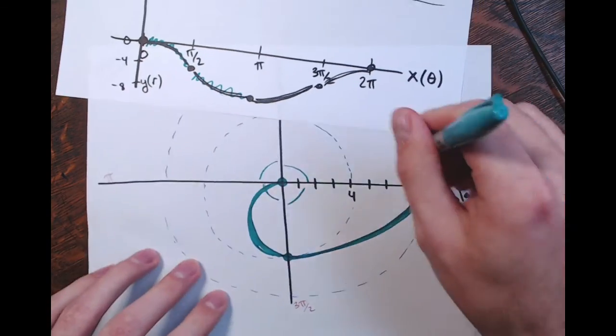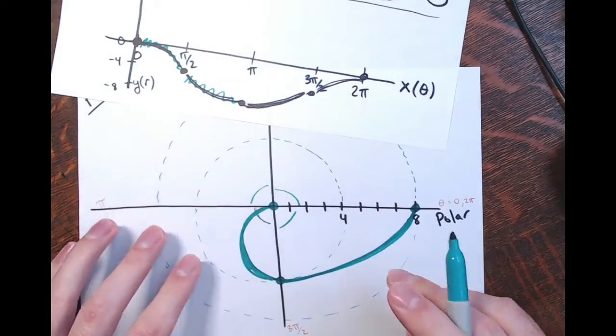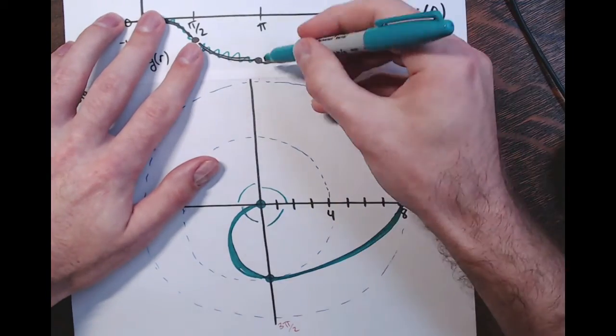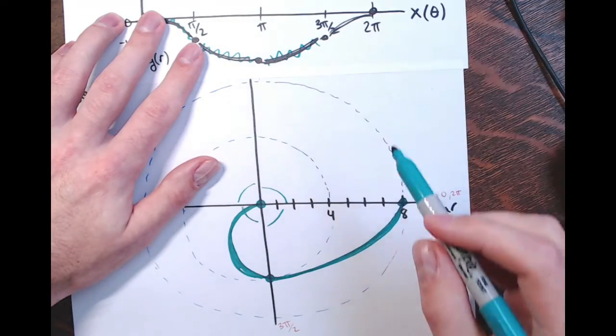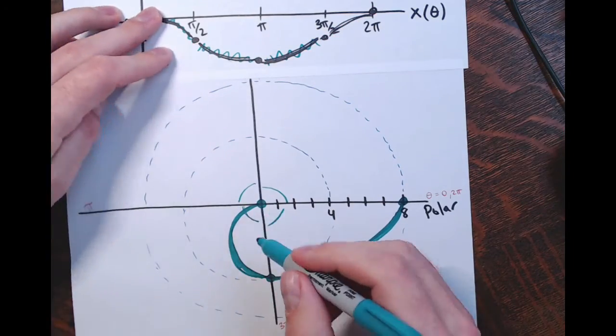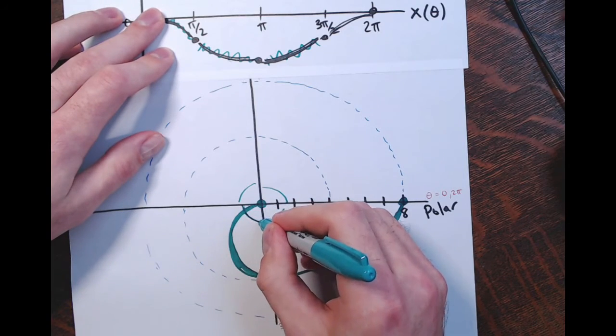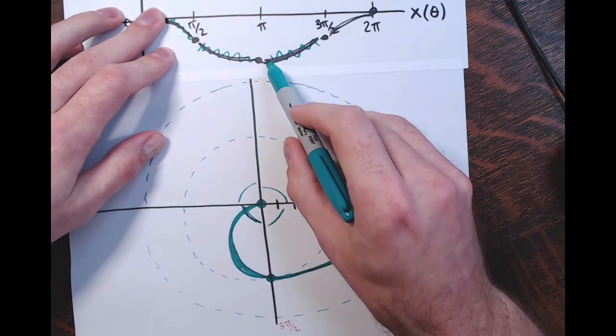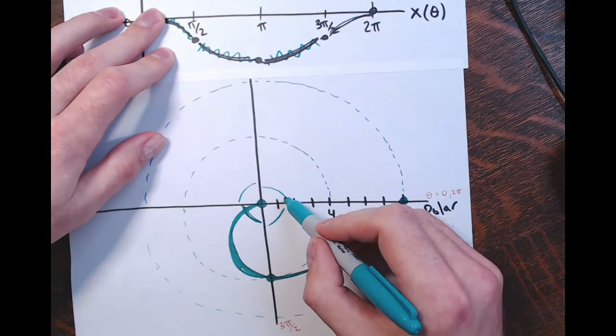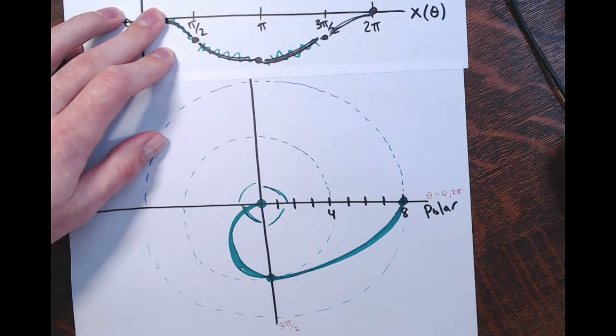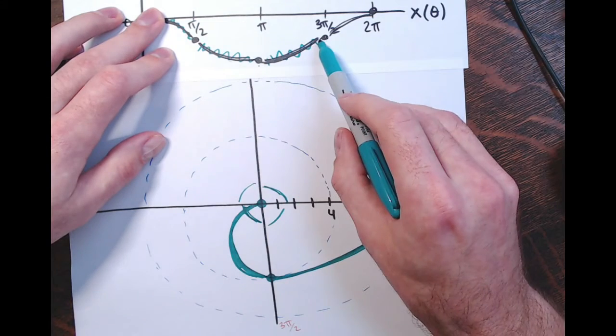And then the other half is going to be finishing out this heart shape. So watch this, right? From pi to 3 pi over 2. Well, pi to 3 pi over 2, that's in this quadrant, quadrant 3. But again, the values of r are negative, so I'm going to be graphing in quadrant 1, the opposing quadrant. And I'm going from a radius of -8 to a radius of -4.